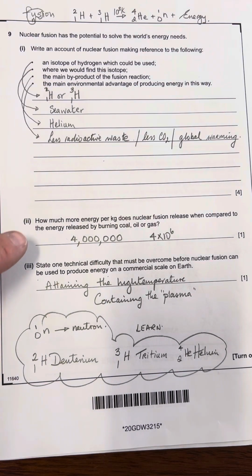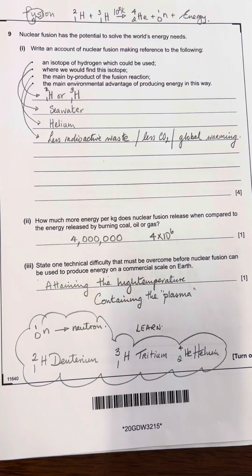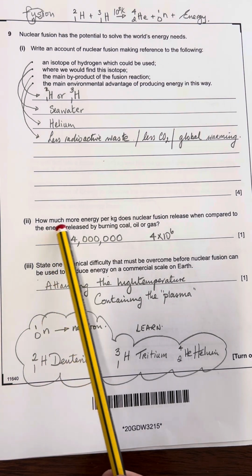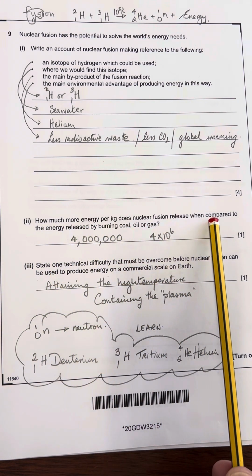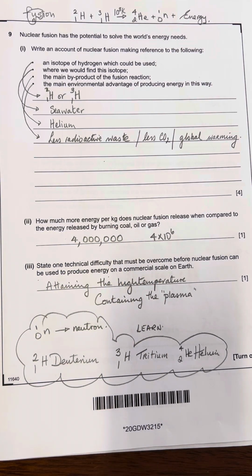Where would you find this? In the sea. The main byproduct. There's that, there, look. Helium. And what's the next question? Main environmental advantage. There's less radioactive waste, there's less CO2, and there's less global warming. I didn't say there was none. Here's one of the things I know you don't. How much energy per kilo does nuclear fusion release when compared to the energy of burning coal? 4 million times.